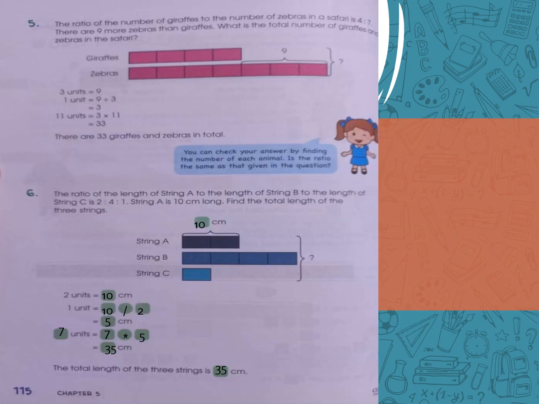In example 5, the ratio of the number of giraffes to the number of zebras in a safari is 4:7. There are 9 more zebras than giraffes. What is the total number of giraffes and zebras in the safari? First of all, we are going to represent the giraffes and zebras in terms of units. We know that the ratio is 4:7, so there are 4 units of giraffes and 7 units of zebras.